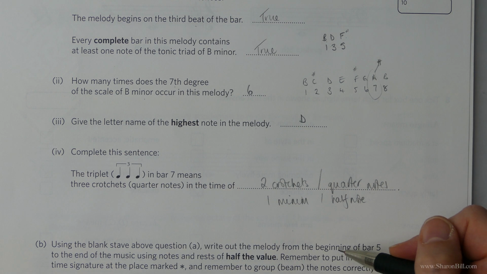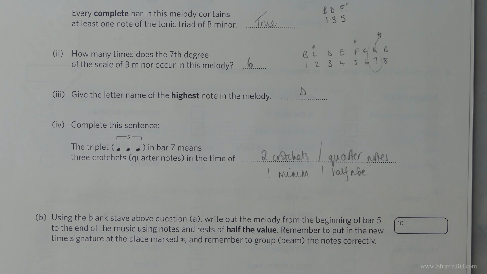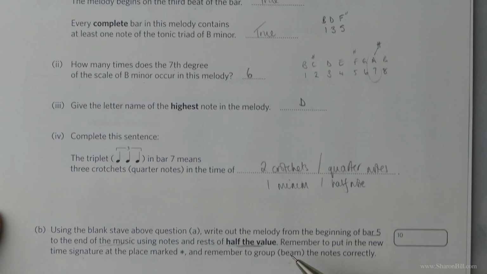There we go. So now last question. We're given a blank stave at the top of the page, and we're asked to write out the melody from the beginning of bar 5 to the end of the music. Just be careful we're doing the right bit. And we're asked to use notes and rests of half the value. So we're going to have to change the time signature, and we're going to have to beam notes accordingly to that new time signature. So then let's see what we've got here.